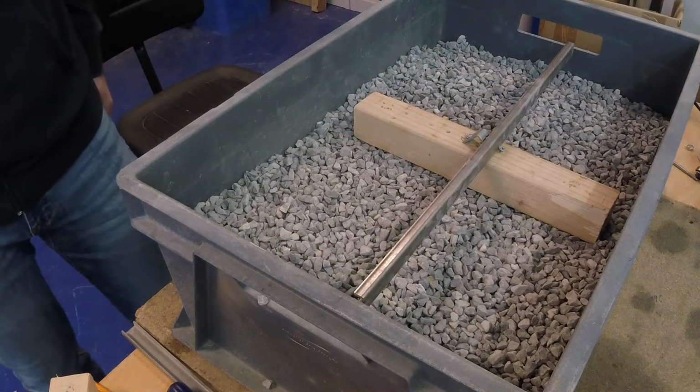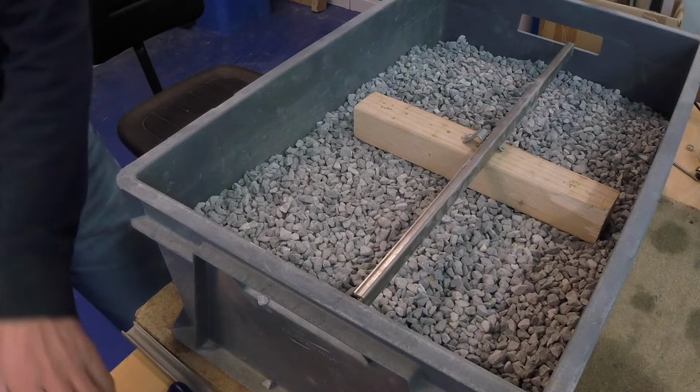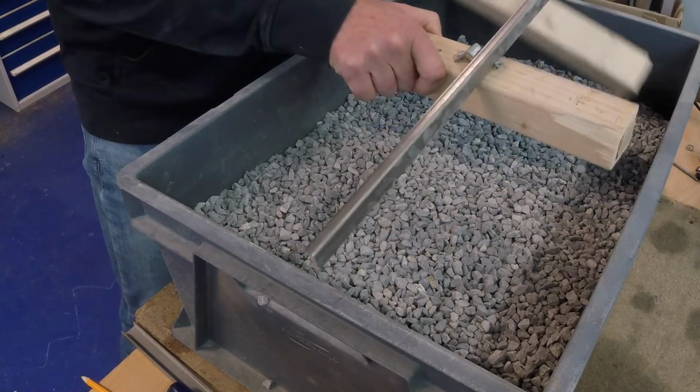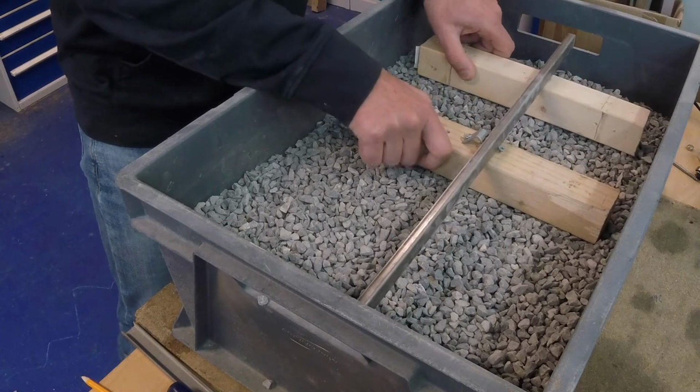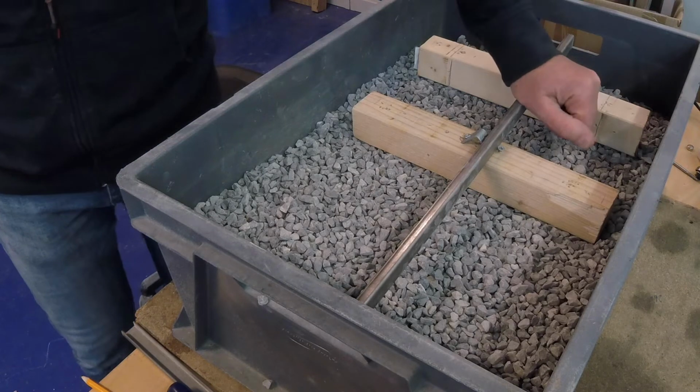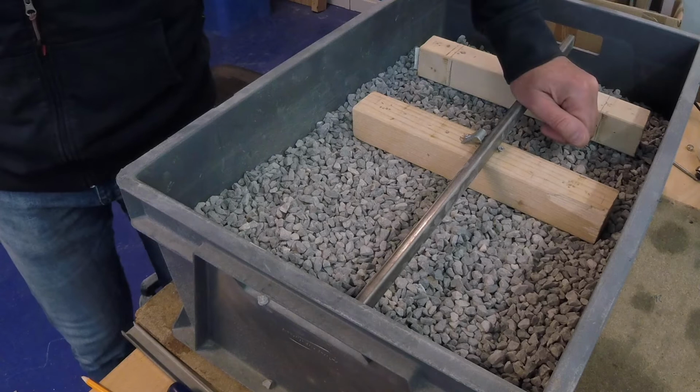So that's true. But in real life we have more than one sleeper, and what you can see here, if I put another sleeper not too far away, the sleeper will not rotate when I push on this side.